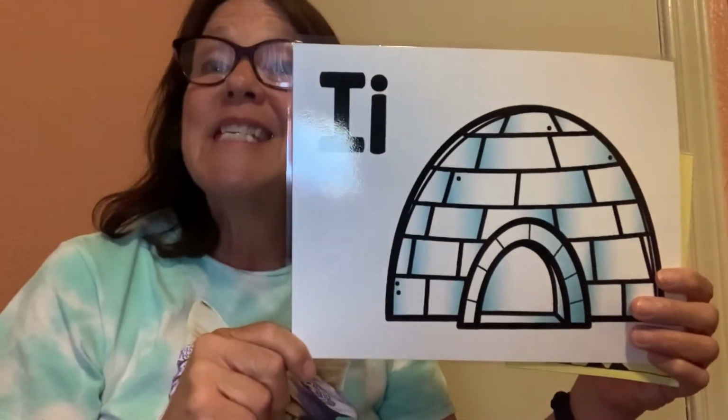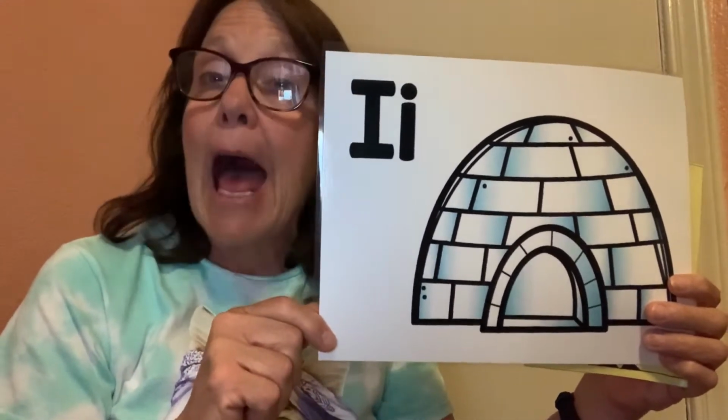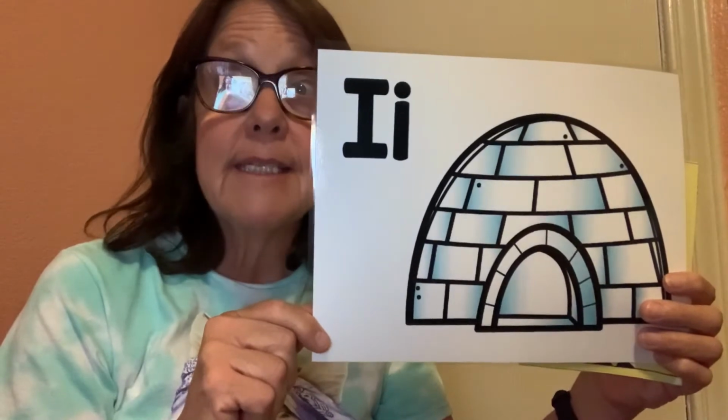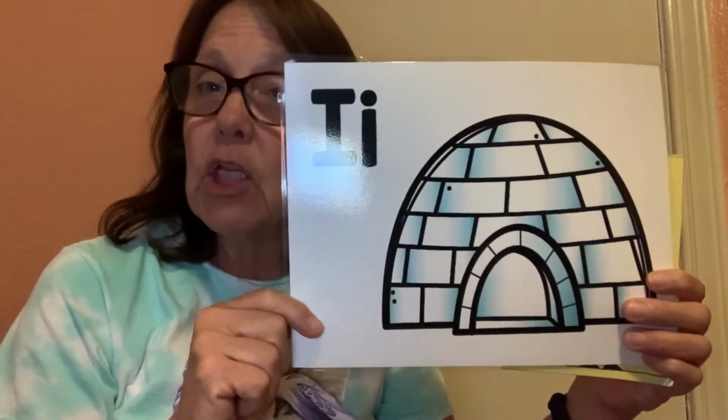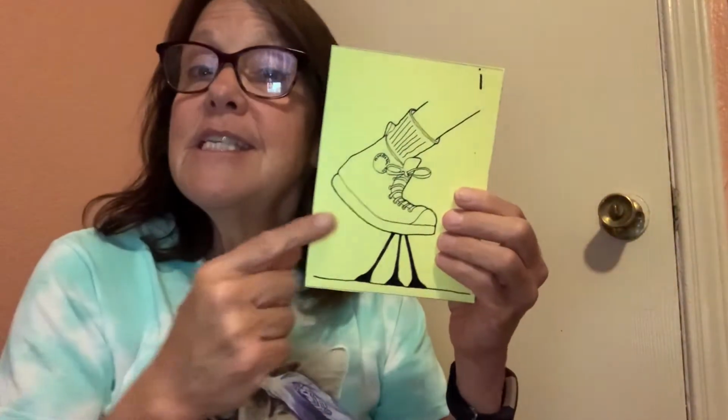Now let's learn the sound that the letter I makes. Now remember, the letter I is a vowel, and vowels have more than one sound. First, let's take a look at the sound card for the short I sound. This sound card will help you to remember the sound that the short I makes.